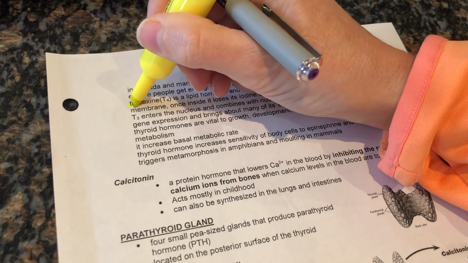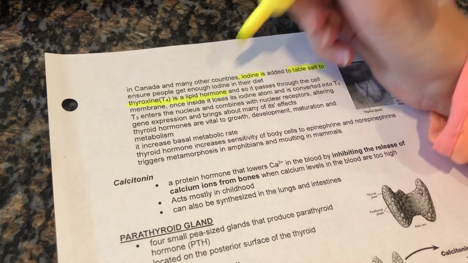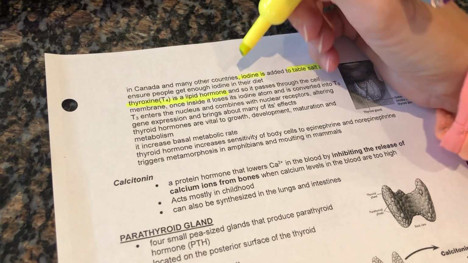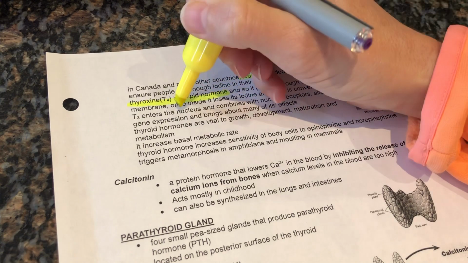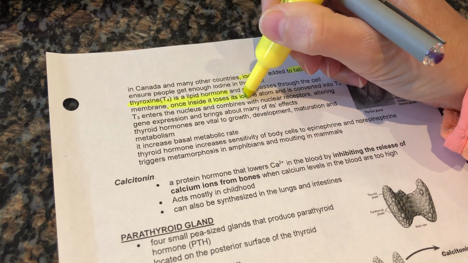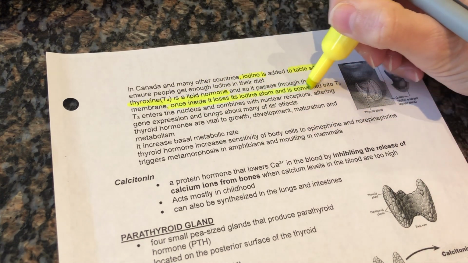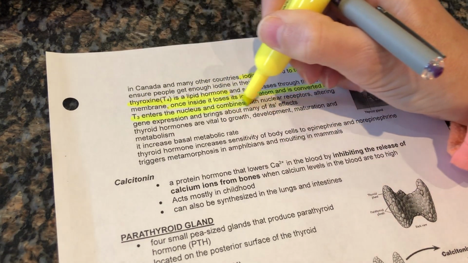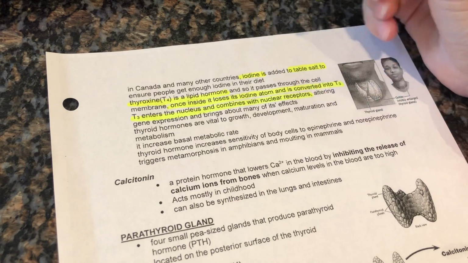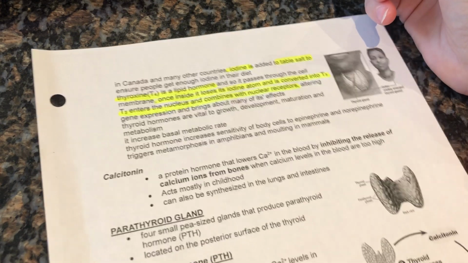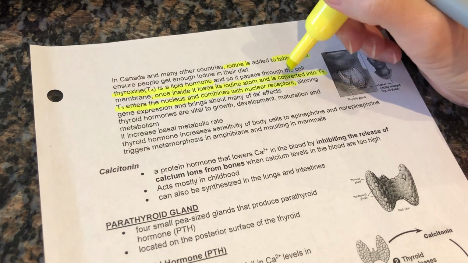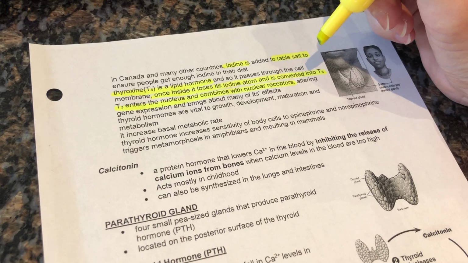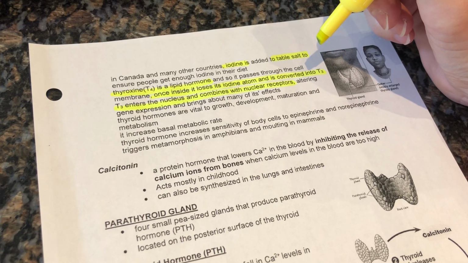So thyroxine is a lipid hormone. Okay, that means it's going to easily move through the phospholipid bilayer. Once inside the cell, it loses an iodine atom and is converted into T3. Okay, T3 enters the nucleus and combines with nuclear receptors, and it alters gene expression, bringing about its effects. So I want you to be aware that it actually enters the nucleus, and there are receptors in the nucleus for thyroid hormone. All right.